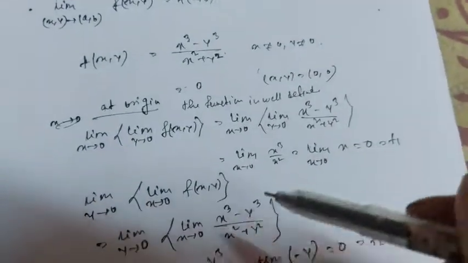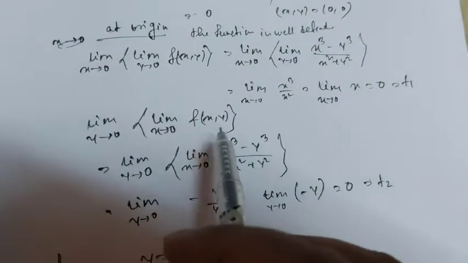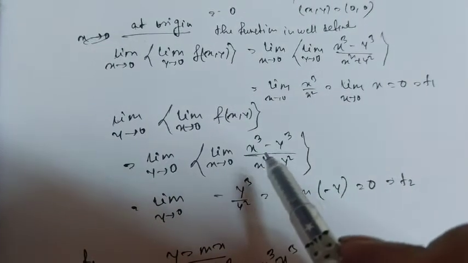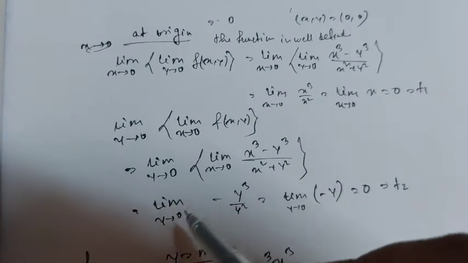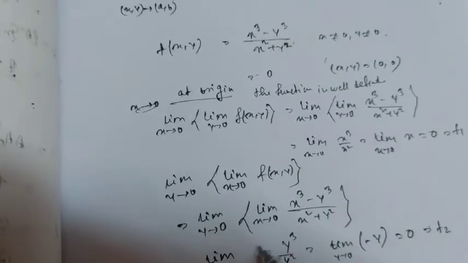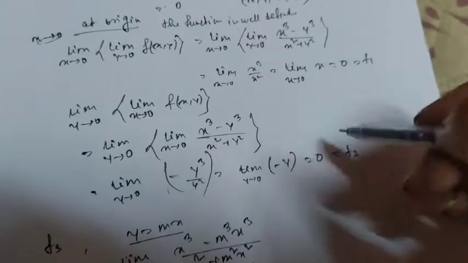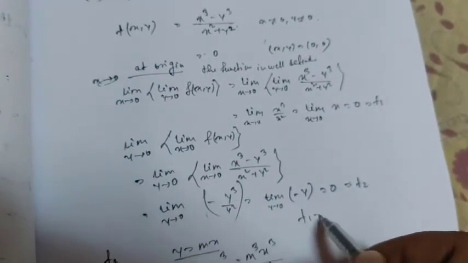Now we have to find the reverse order, that is, the limit as y tends to 0 of the limit as x tends to 0 of f(x, y). Here we get the limit as y tends to 0 of -y^3/y^2, and from here we get 0. So both the values are the same, and we can say that f1 is equal to f2.